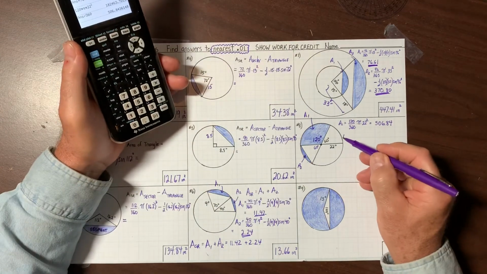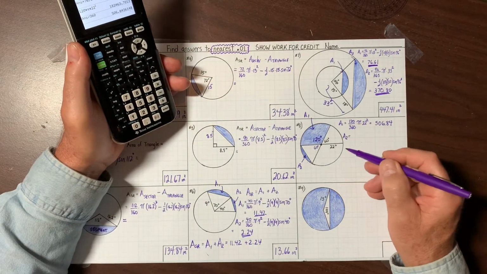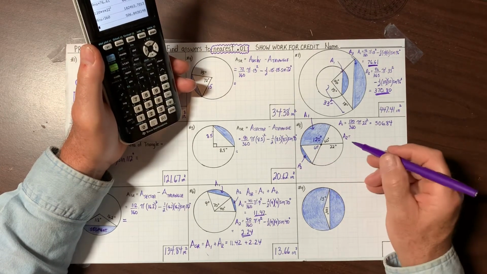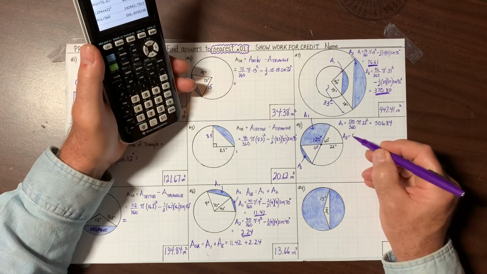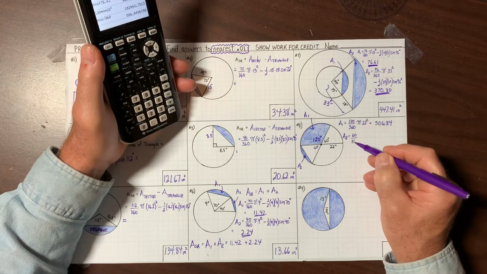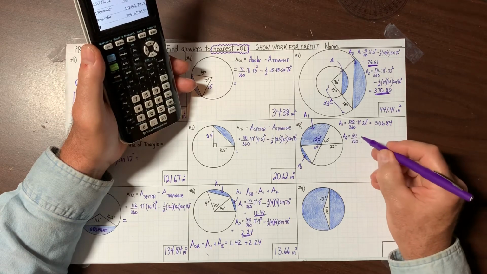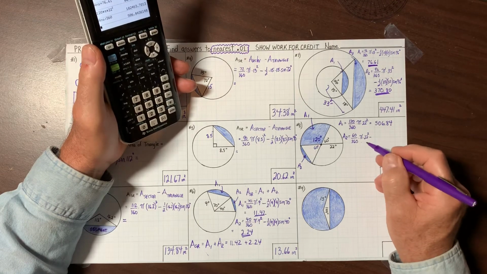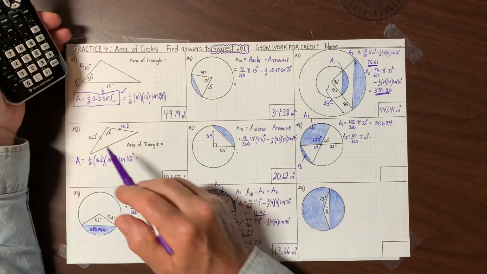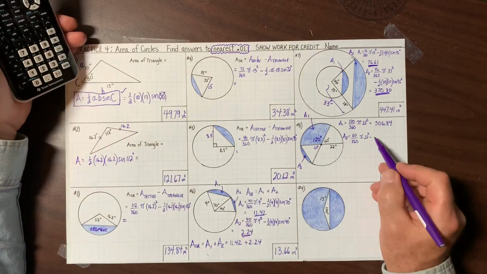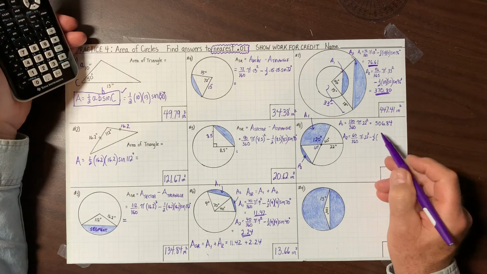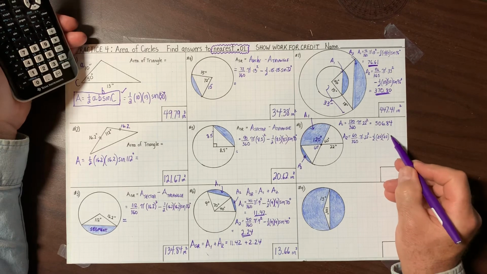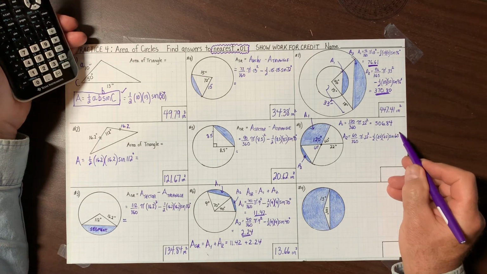The second area here is a segment. So that's going to require us to find the area of this 60-degree sector and then subtract the triangle. So the 60-degree sector would be 60 over 360 times the area of the circle, which would be pi times 22 squared. And then from that, I need to subtract the area of this triangle. So I'm going to use my trig formula for the area of a triangle. So I'm going to have 1/2 times 22 times 22 times the sine of 60 degrees.